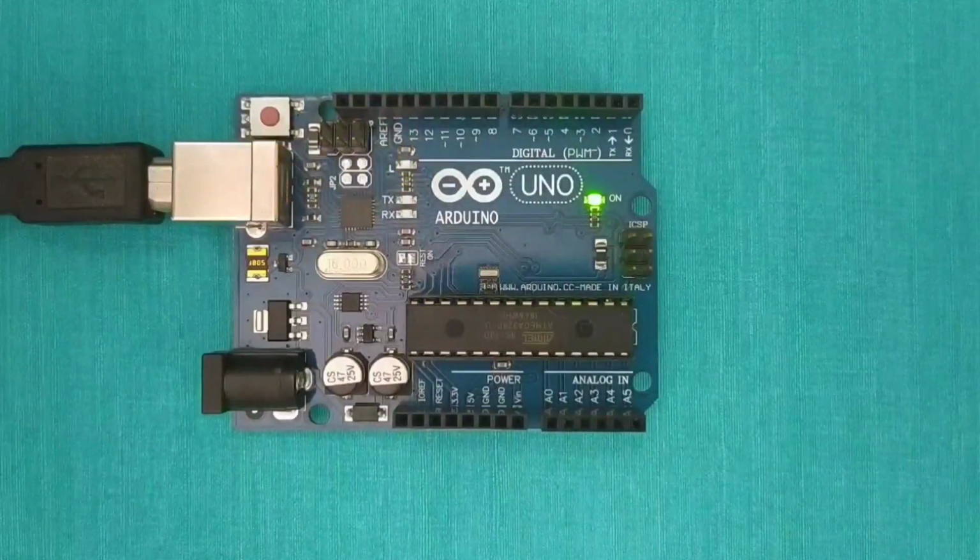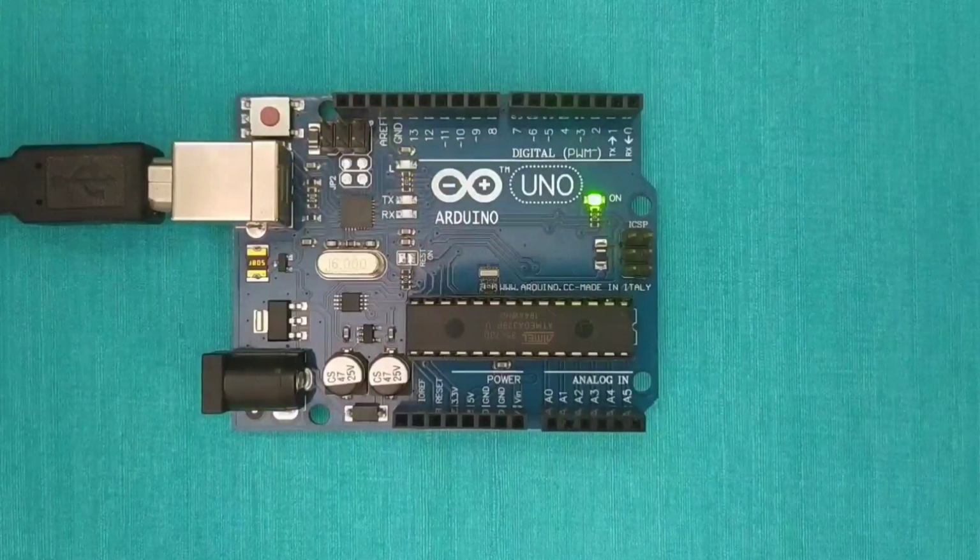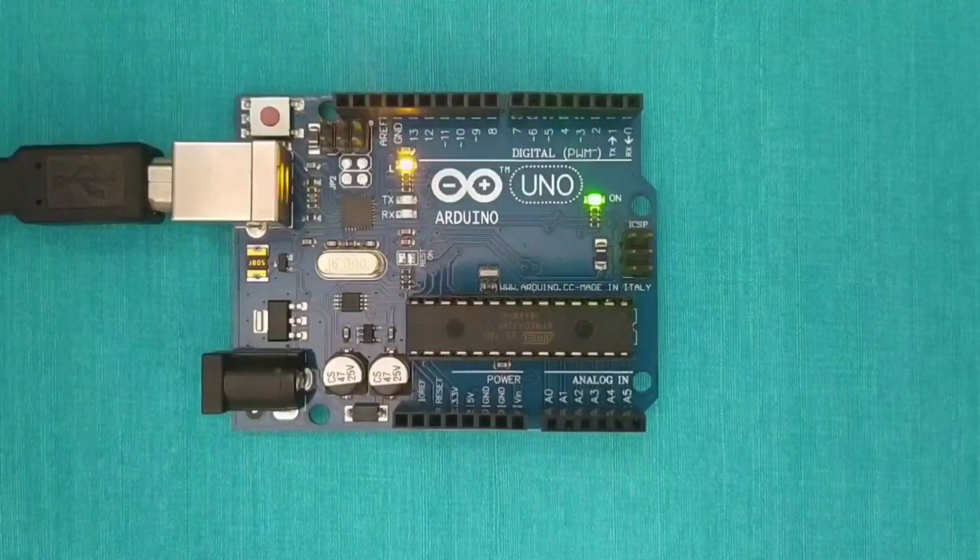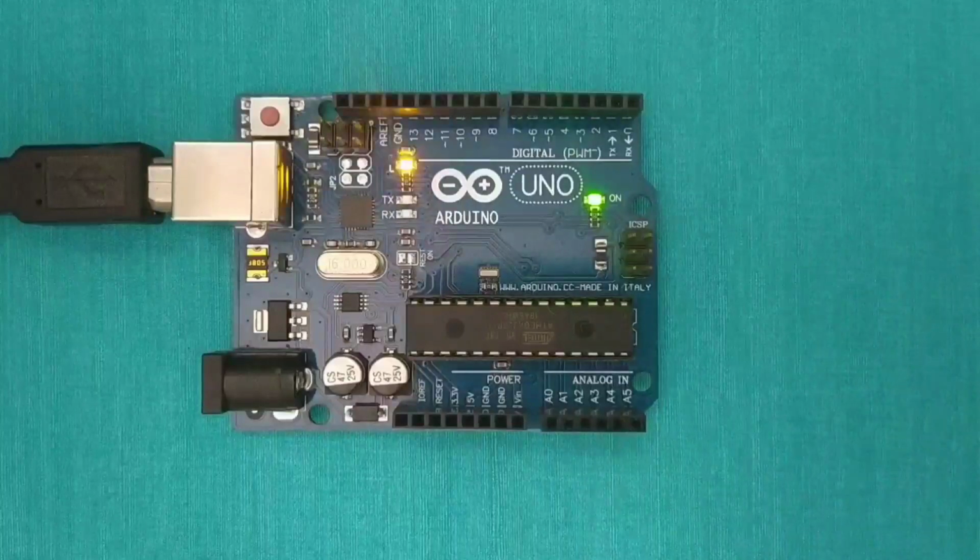If you are an electronics enthusiast and you are interested in learning the Arduino, this series of tutorials is for you.